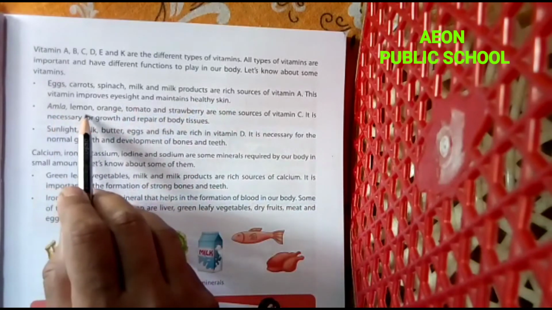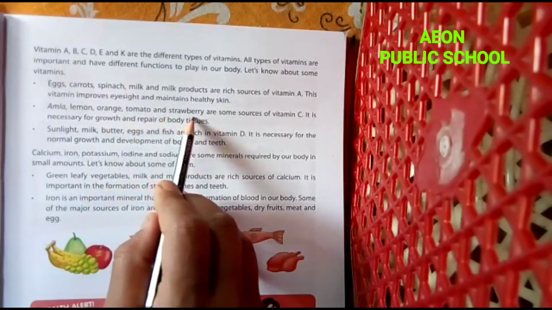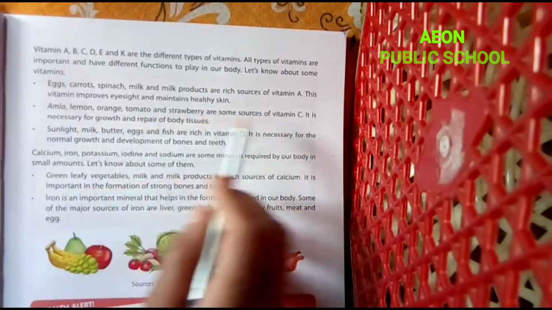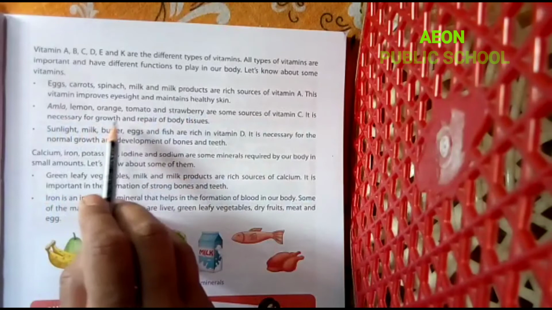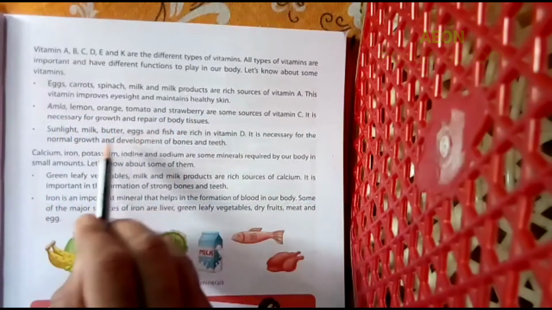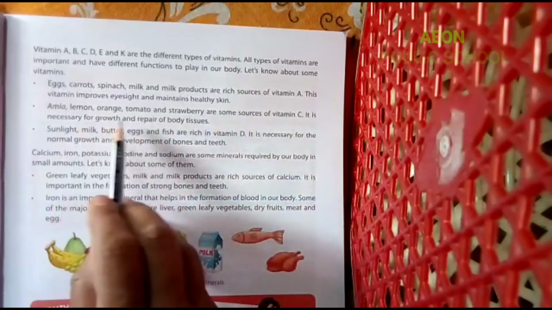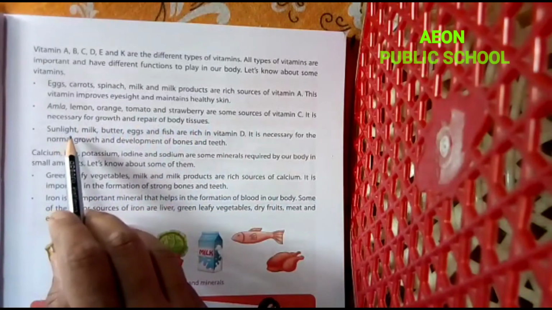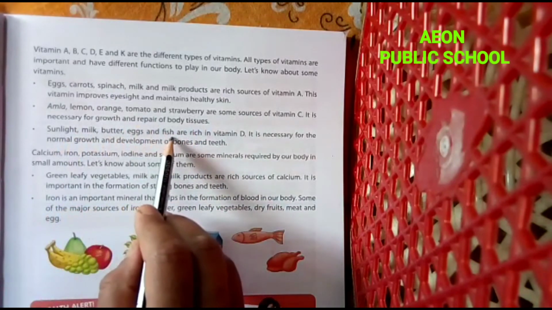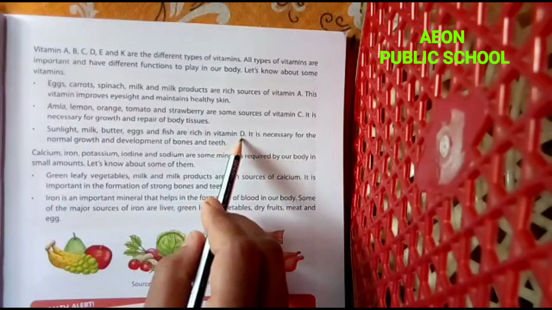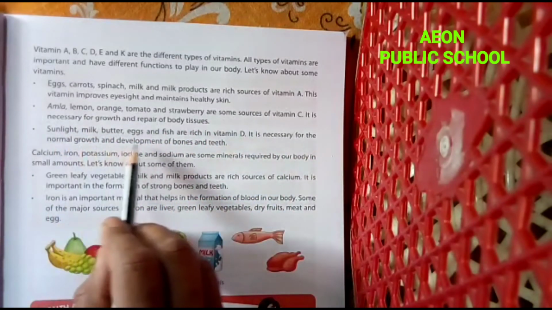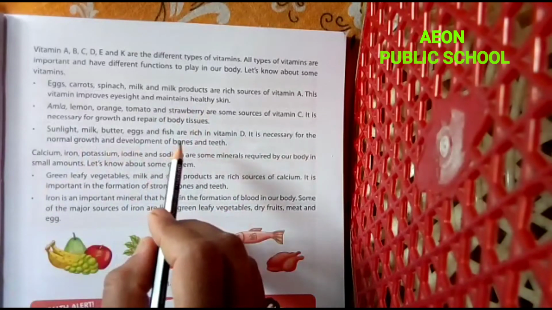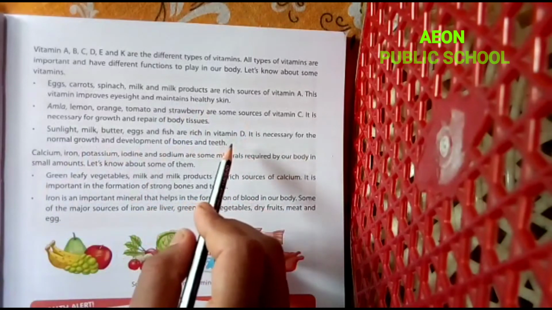Next one: amla, lemon, orange, tomato and strawberries are some sources of vitamin C. It is necessary for growth and repair of body tissue. So why do we need vitamin C? To grow and repair our body tissues. Sunlight, milk, butter, egg and fish are rich in vitamin D. It is necessary for the normal growth and development of bones and teeth. So these are the examples of vitamins A, C and D.